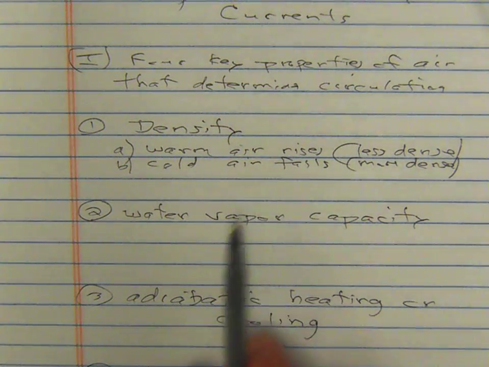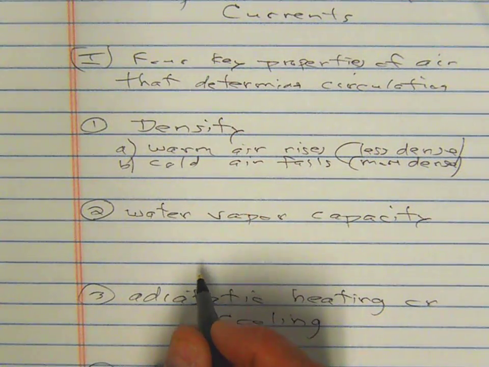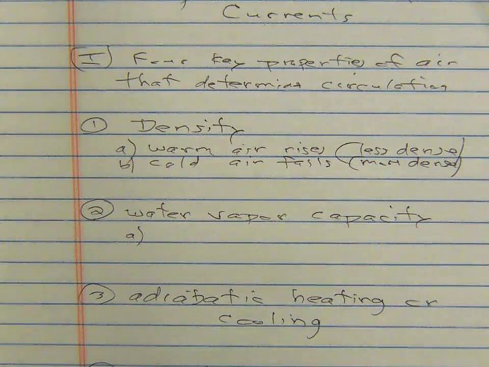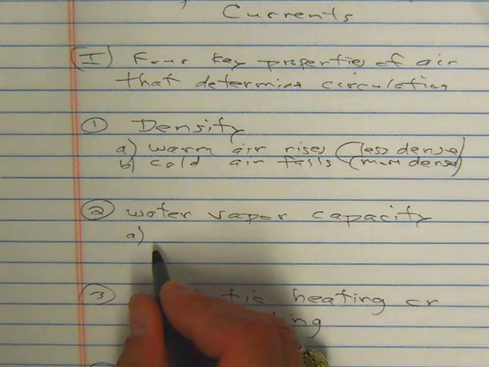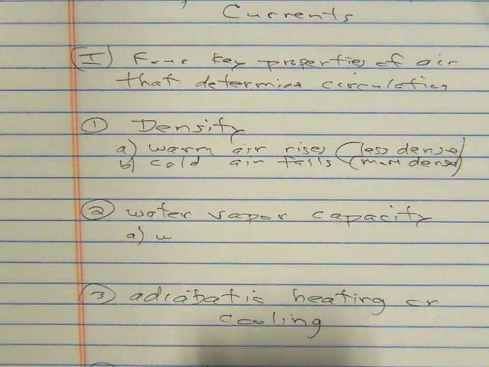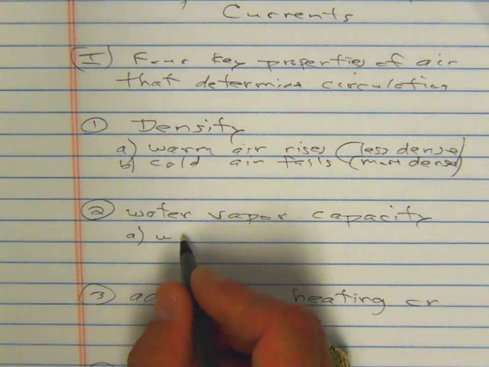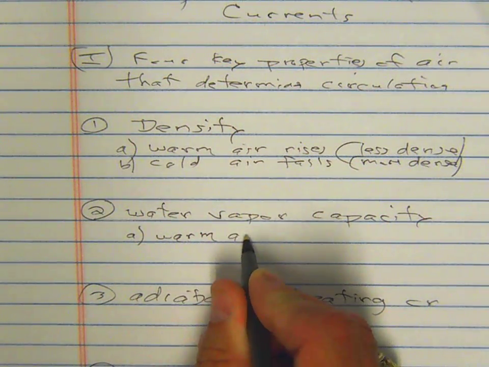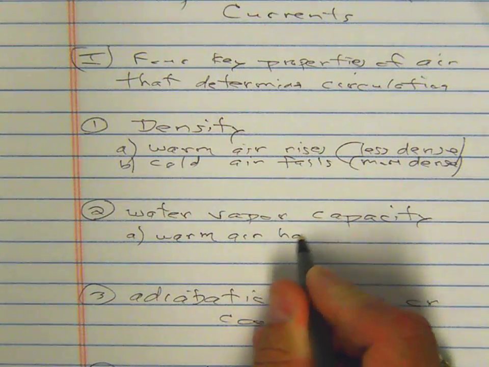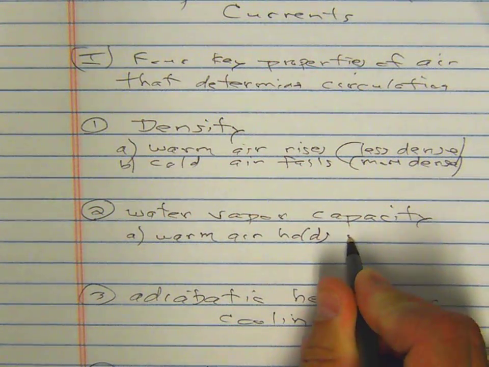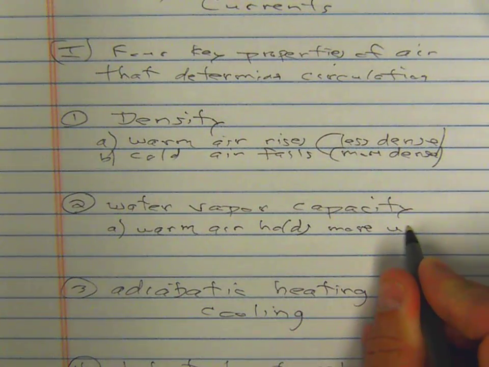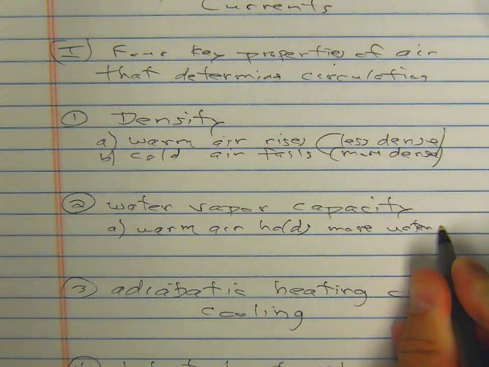The second one, water vapor capacity. Warm air has a much higher capacity for water vapor than does cold air. So we'll say warm air holds more water vapor.